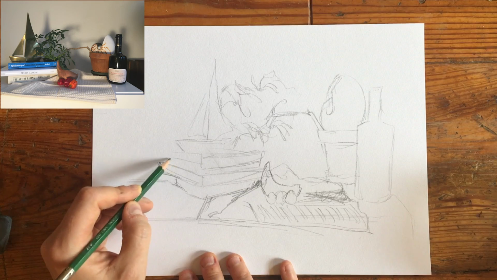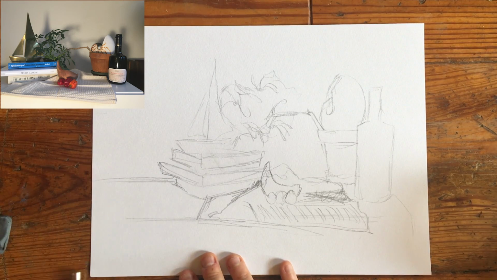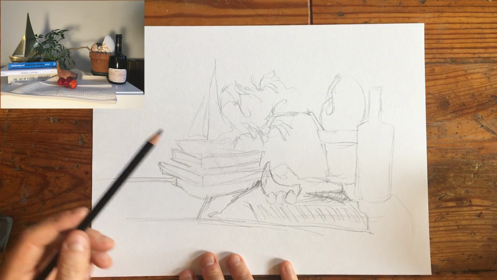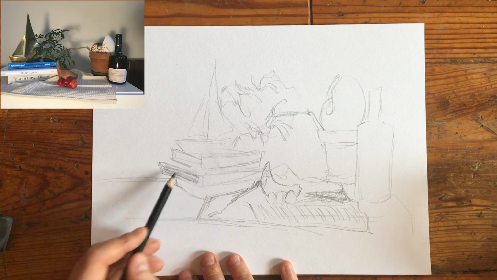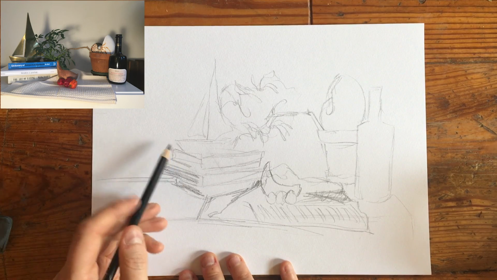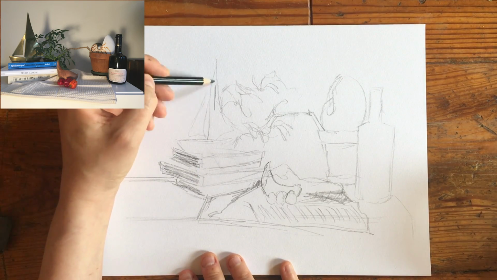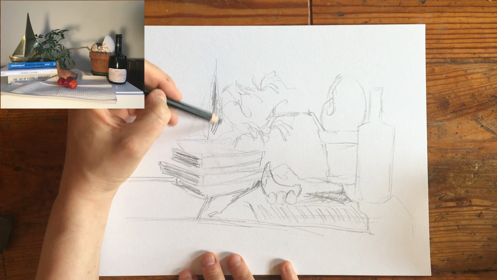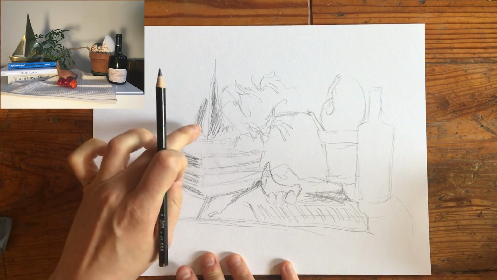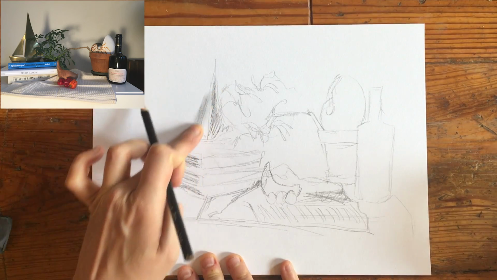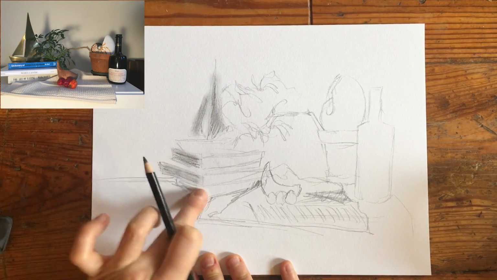I'm going to switch to my ebony pencil. So with this ebony pencil, I can really start to get into some of these darker marks, things that are in shadow. And what's nice about this too is I can use my hand to blend as I see fit.